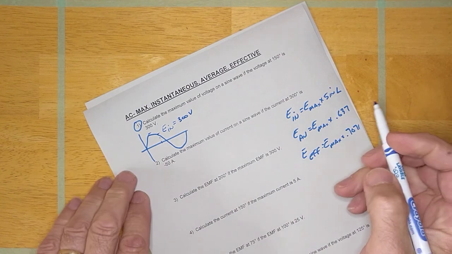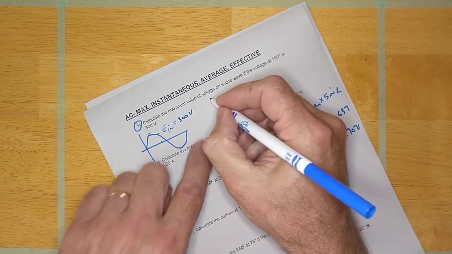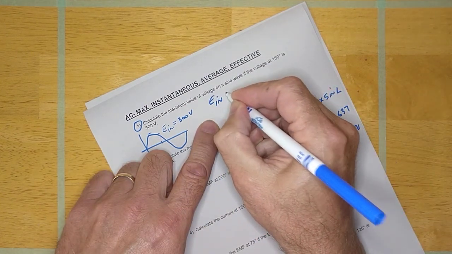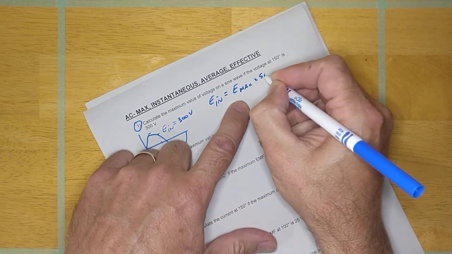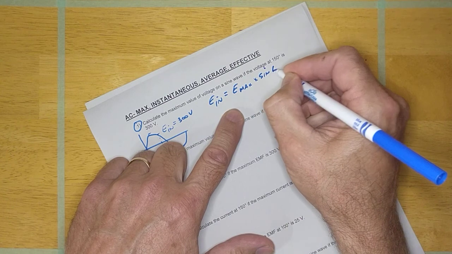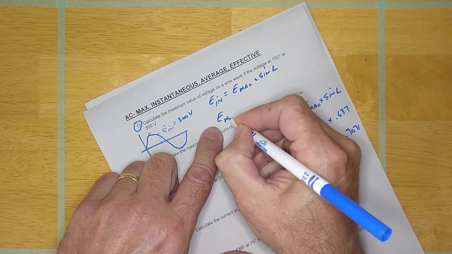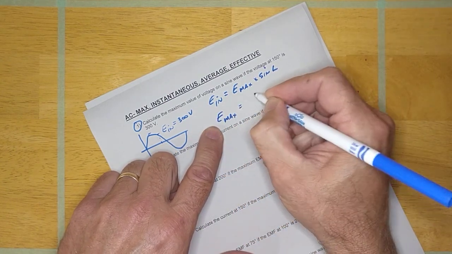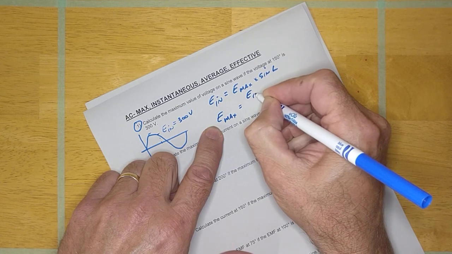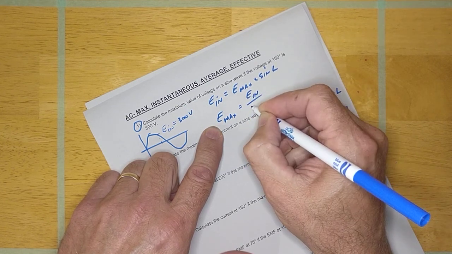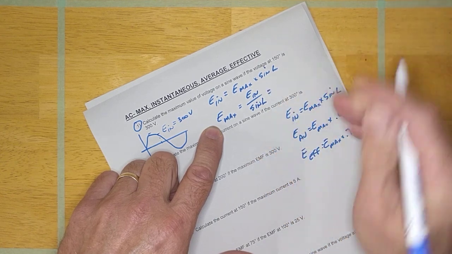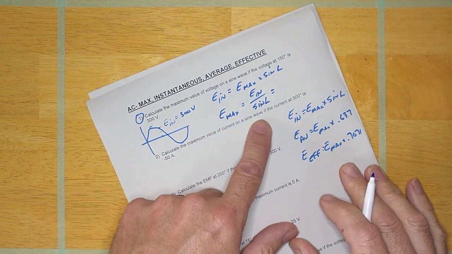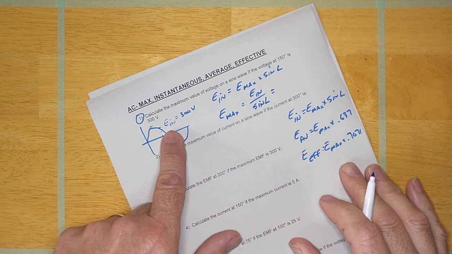So we're going to use this formula right here. It's the only one with the instantaneous value in it. E instantaneous is equal to E max times the sine of the angle. And then we're just going to transpose it. E max is going to be E instantaneous over the sine of the angle. All right, guys? And we'll try it out, and then we'll talk about it here for a second.